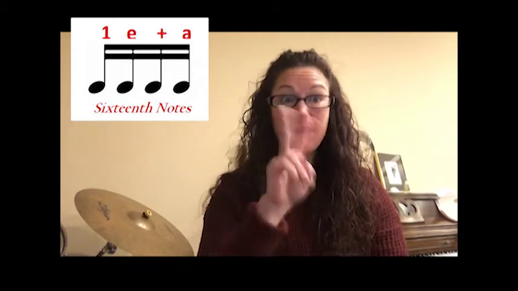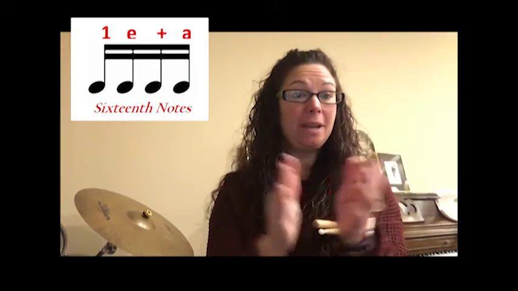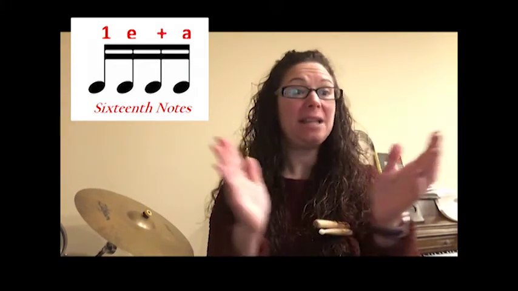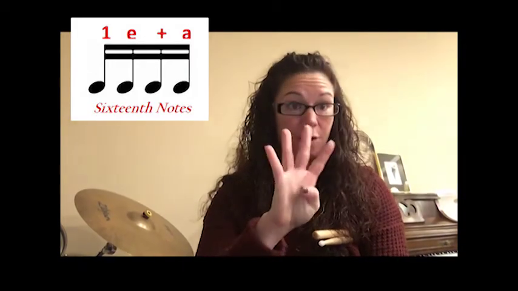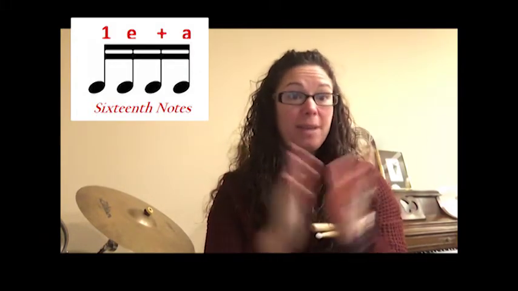With 8th notes, you fit 2 notes within 1 beat. So if your quarter notes are 1, 2, 3, 4, your 8th notes were 1 and 2 and 3 and 4 and. Now we have 16th notes. We're going to read them as 4 notes, and we're going to fit all 4 notes in one single beat. We're going to count them like this: 1 E and A. So if you have your single beat, we're going to count 1 E and A, 2 E and A, 3 E and A, 4 E and A, and that's how we're going to count 16th notes.